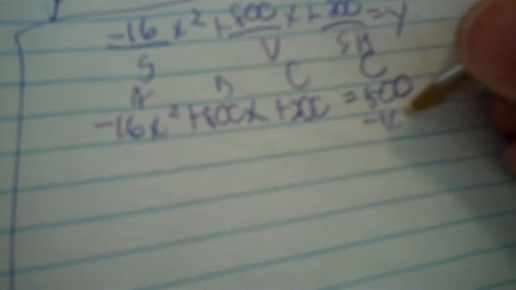Okay, so it's a quadratic equation. So you got A, B, C. So you got to have it lined up all on one side. So minus 500, minus 500. So you got negative 16x squared plus 800x plus 200 equals 0. All right, so that's A, that's B, that's C now. So let's apply the discriminant. I really don't care to factor that if it's prime.